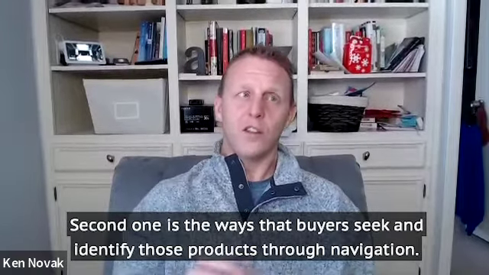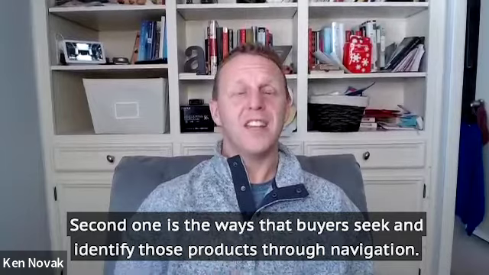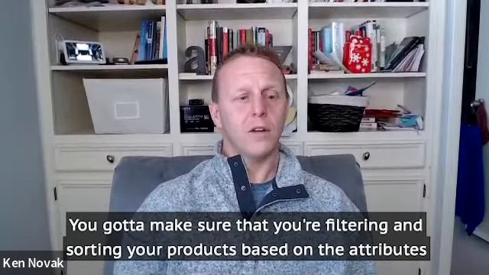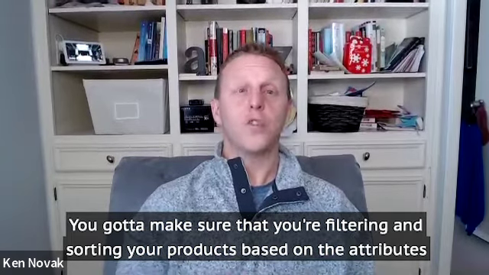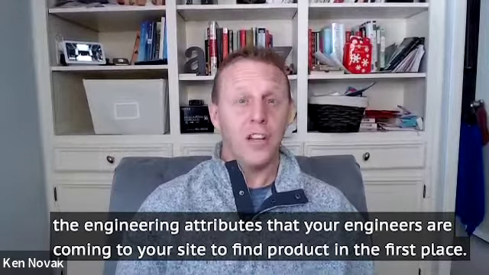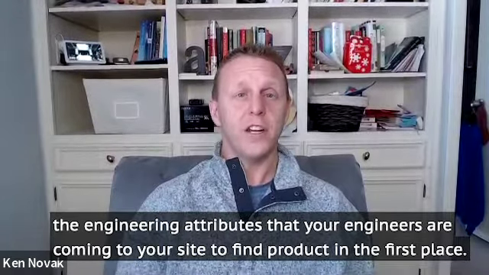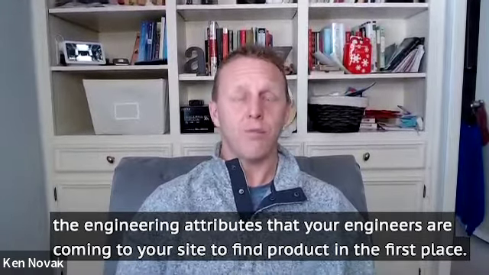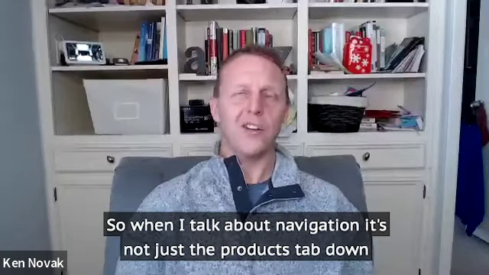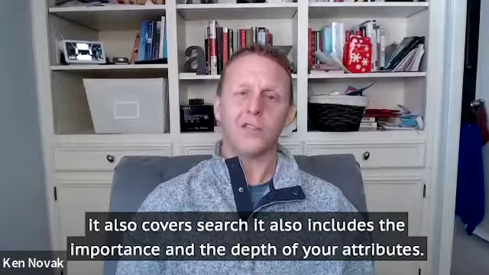Second one is the ways that buyers seek and identify those products through navigation. You've got to make sure that you're filtering and sorting your products based on the engineering attributes that your engineers are coming to your site to find product in the first place. So when I talk about navigation, it's not just the products tab down, it also covers search.